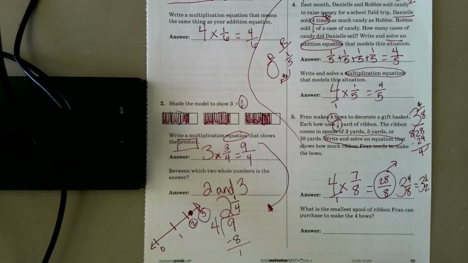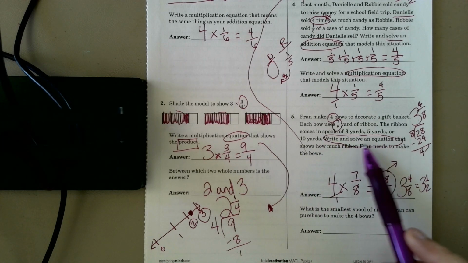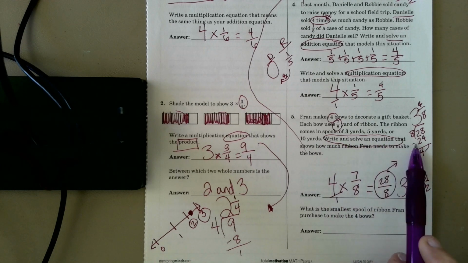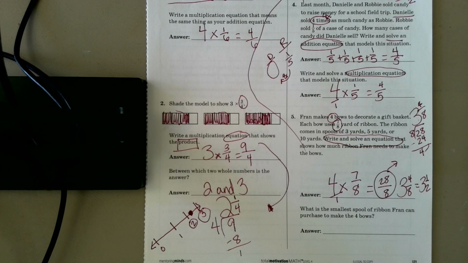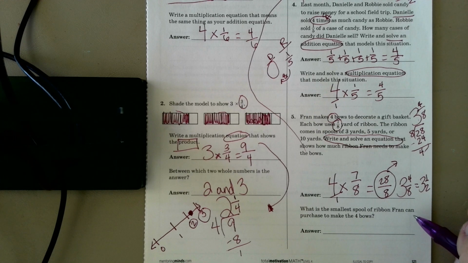Now there's a second part to it, which might be the part where this other information will come into play. Okay? So the ribbon comes in spools of 3 yards, 5 yards, and 10 yards. So she's going to need all this ribbon, and she doesn't want too much ribbon, but she wants to have enough ribbon. So what is the smallest spool of ribbon Fran can purchase to make the 4 bows?